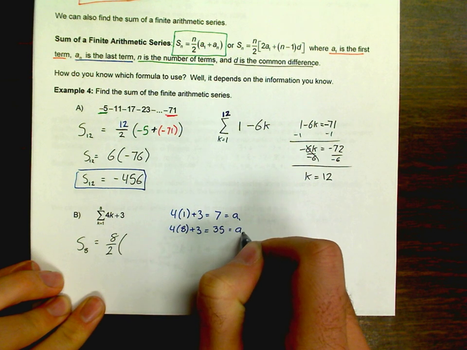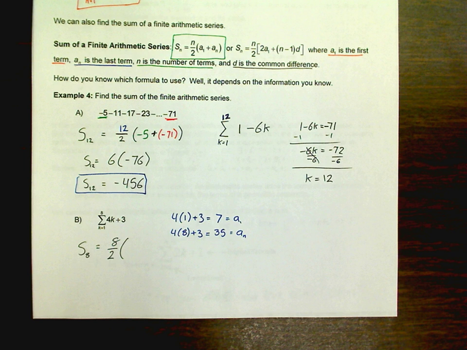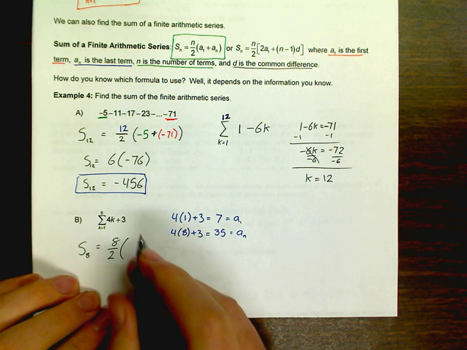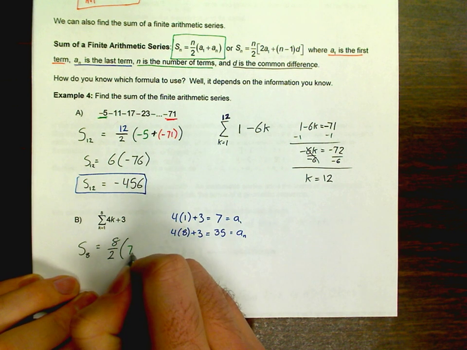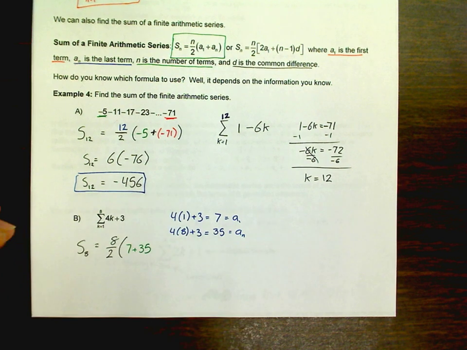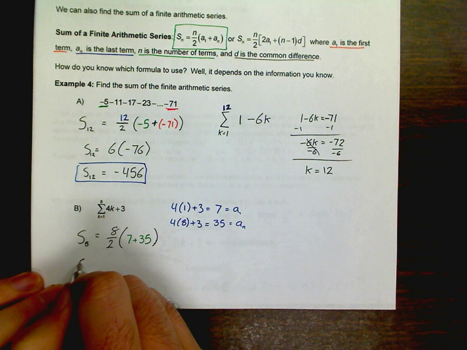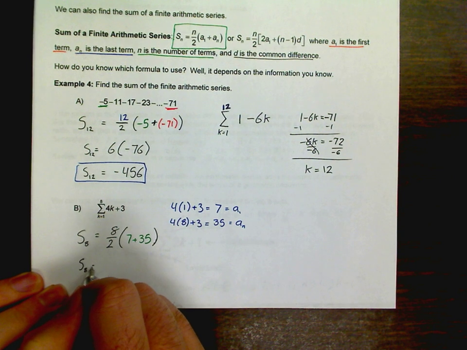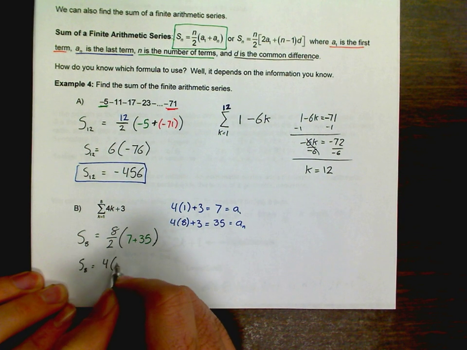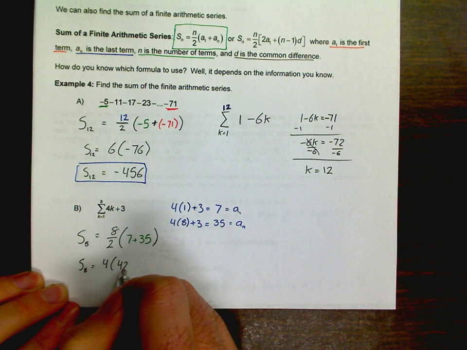I get 7 plus 35, and I can simplify this down a little bit. Equals 4 times 42. So the sum of my 8 terms is equal to 168.